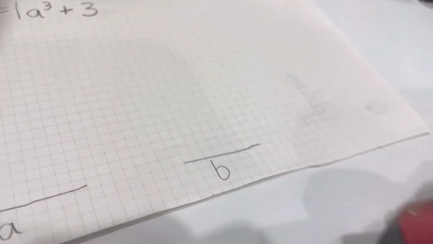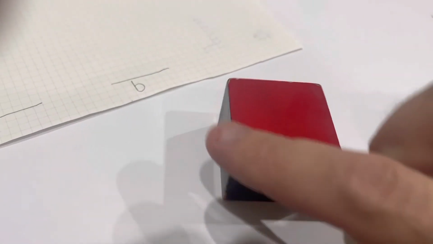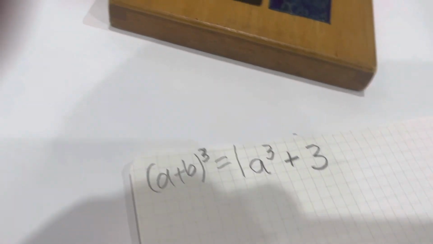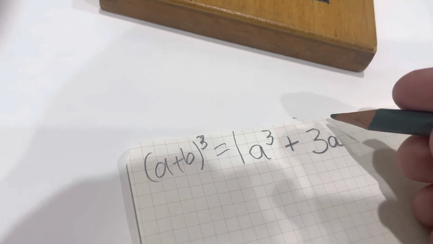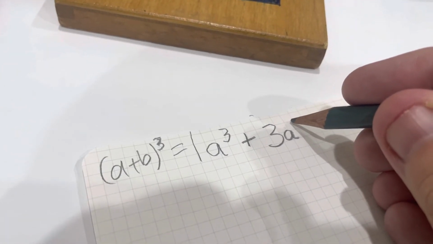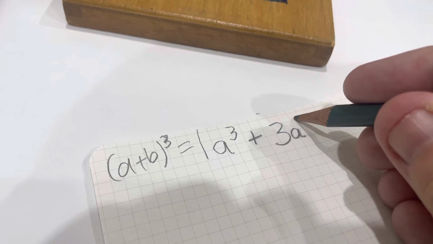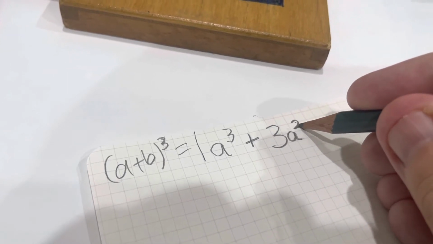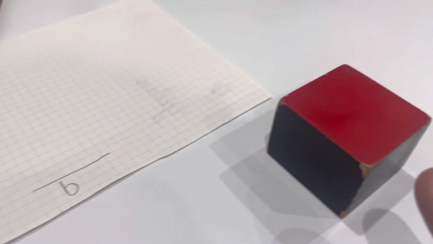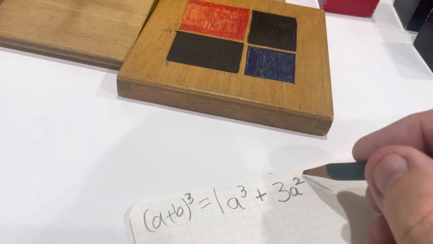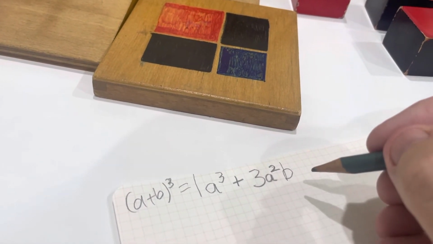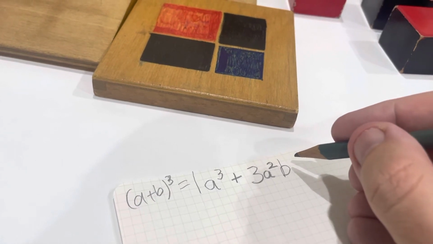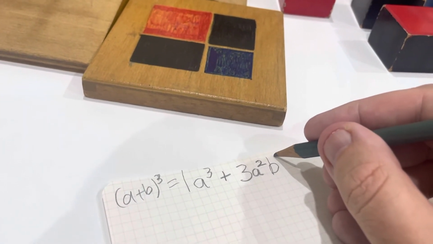So how many A's did we have? 1, 2. So we already have a 3 there. Let's write the A. And then what's the number that's going to go here, since it's the smaller number up here? How many A's do we have? 2. And what was the height of it? B, yes. So I'm going to put a B. And how many B's are there? There's 1, yeah. Now we can write 1 here, but if it's only 1, we don't have to. If you want to, it's okay.